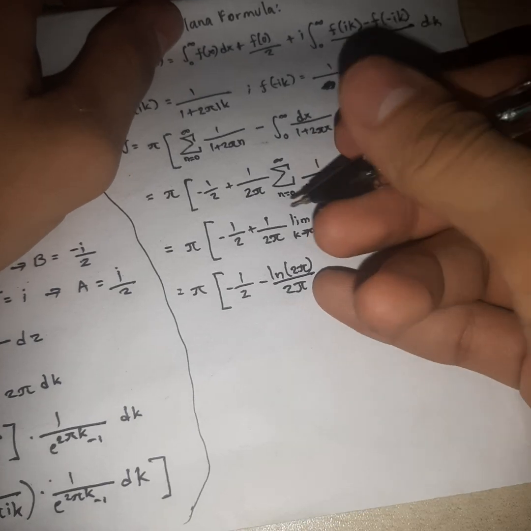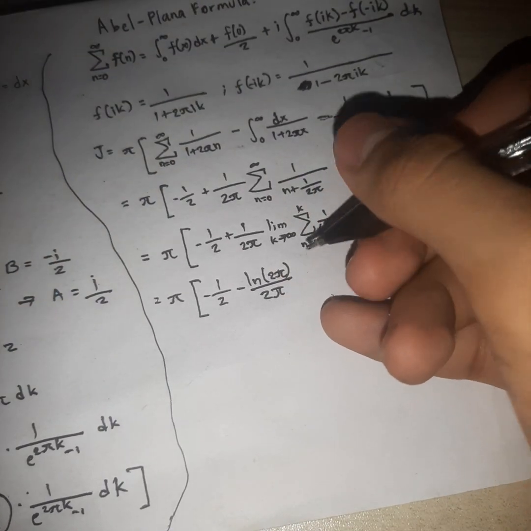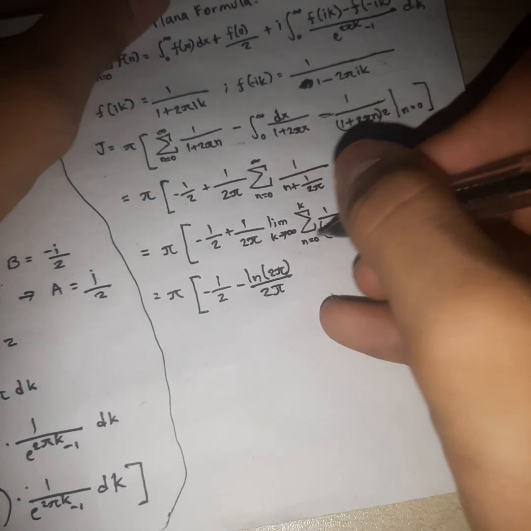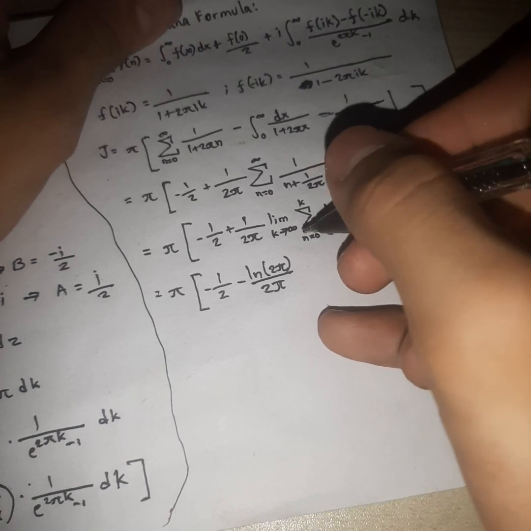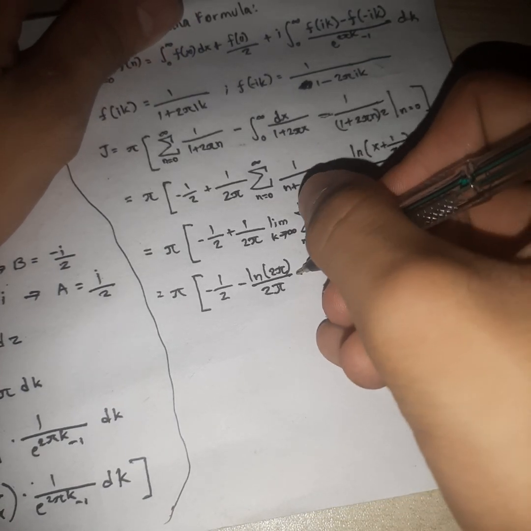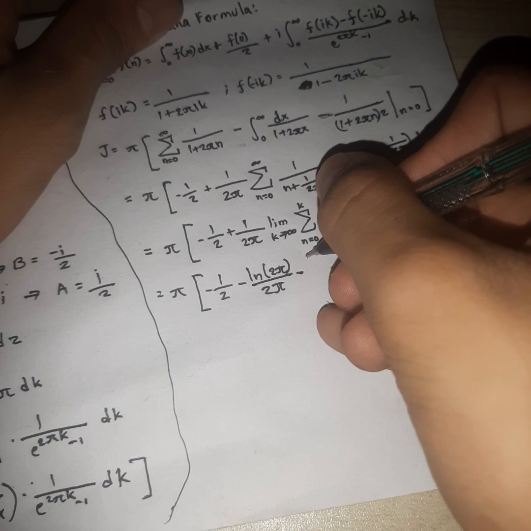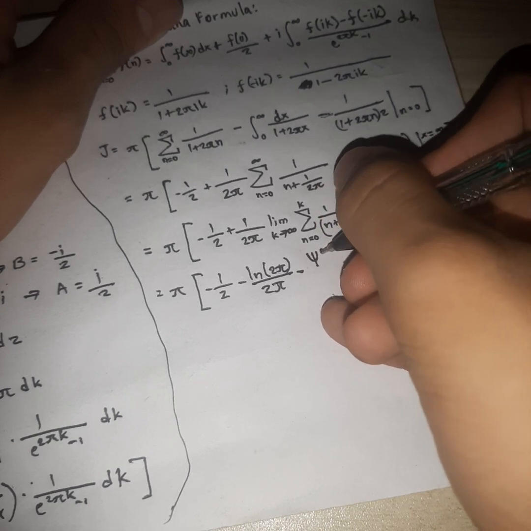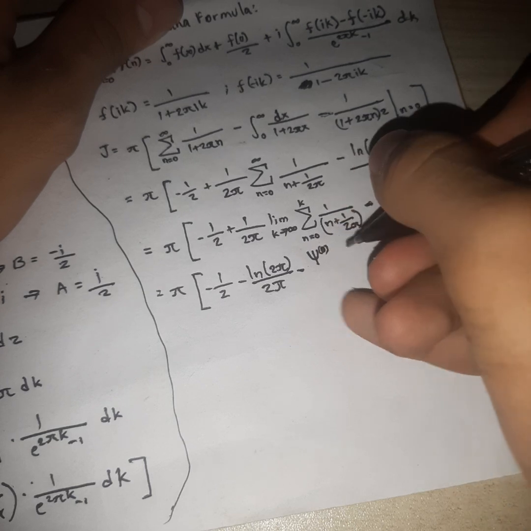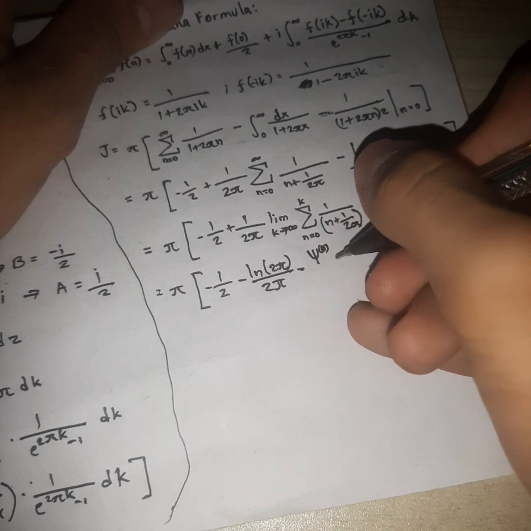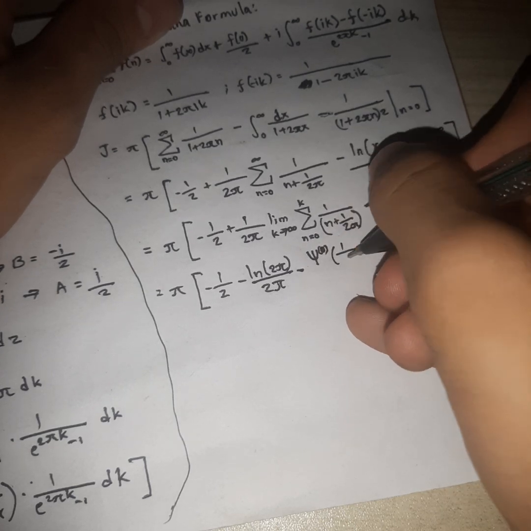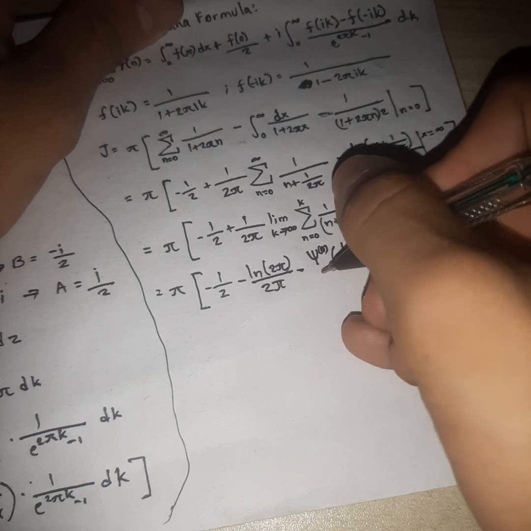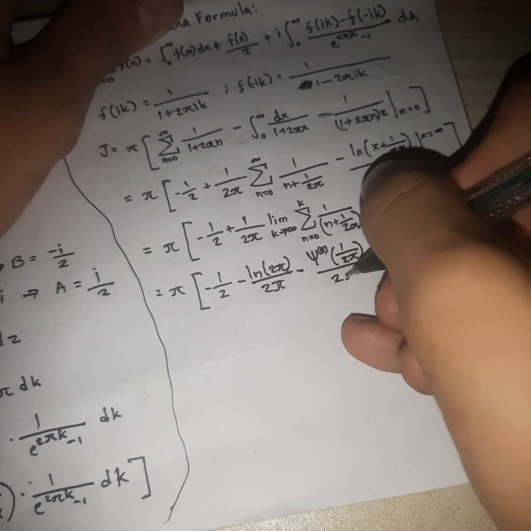Here we will use the gamma function to evaluate this summation, and we will now have the gamma of 1 over 2 pi, over 2 pi.